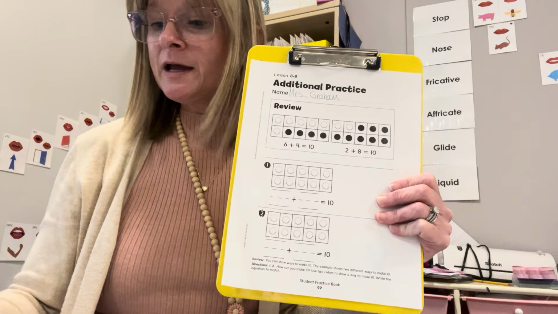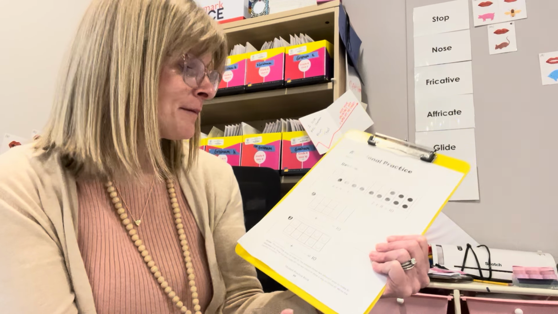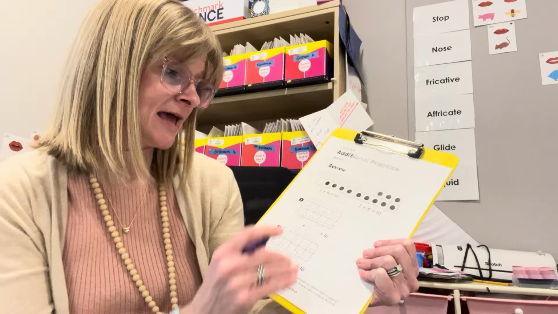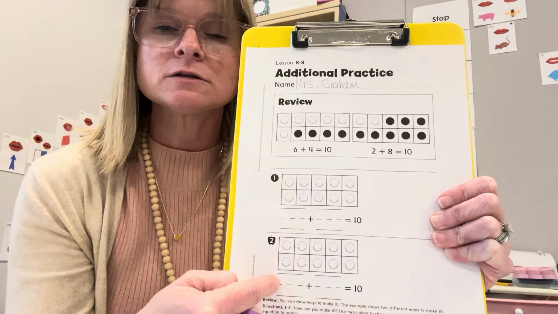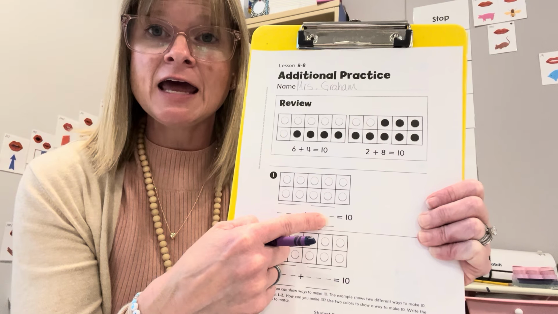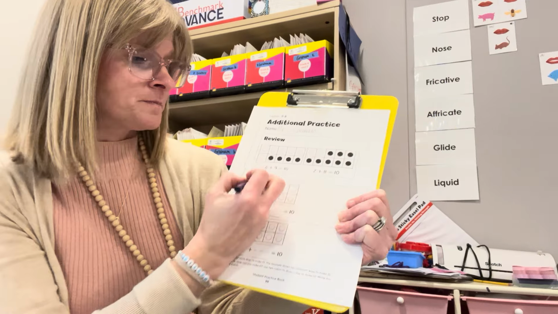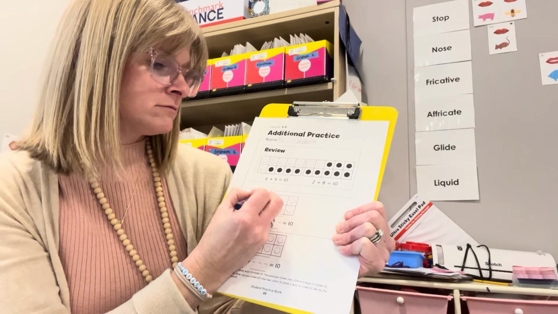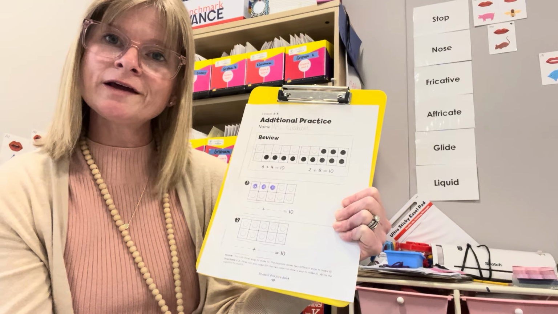Let's go ahead and do number 1. We are going to use our crayons. Pick your group 1 color. I'm going to go with purple. I'm going to color to show one way to make 10. We're going to show 2 different ways. That means not the same numbers. I do not want to see 7 plus 3 equals 10, and then 3 plus 7. Those are the same numbers. I want a different way. Ready? Let's start. I'm going to color in 1, 2, 3, and then I'm going to change right there.